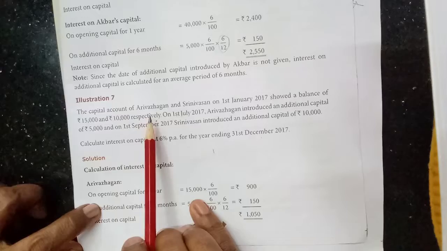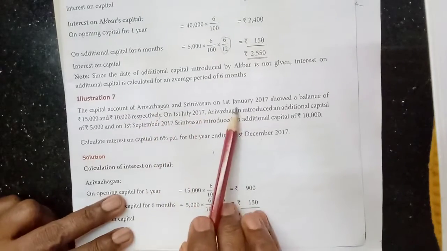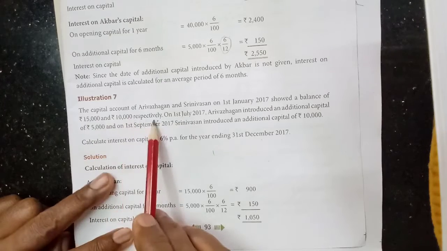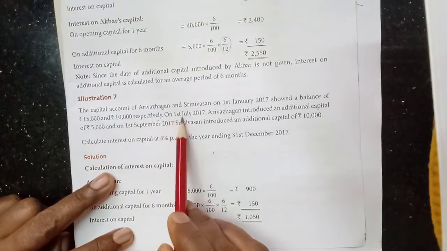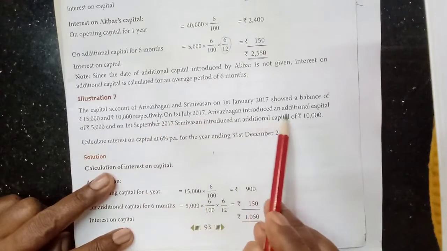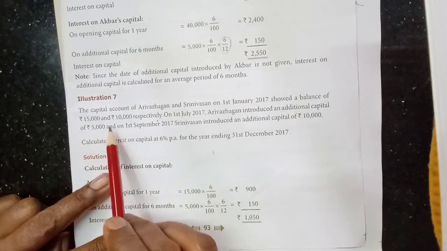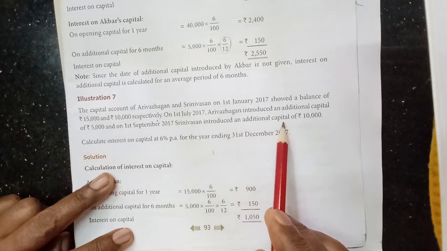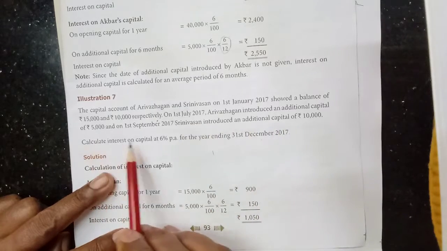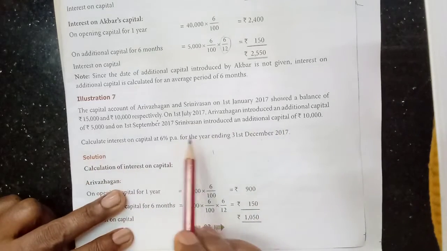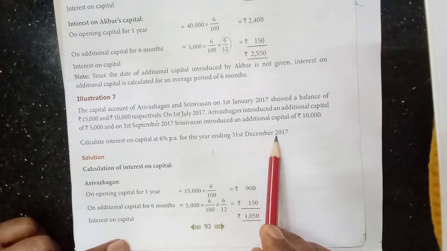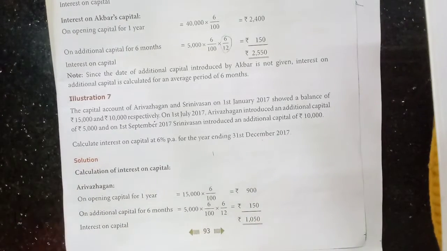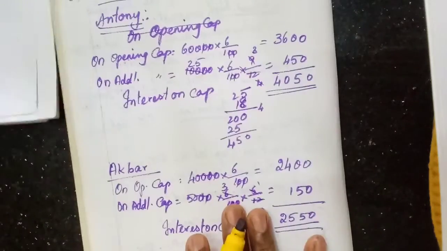The capital accounts of Arivalagan and Srinivasan on 1st January 2017 showed a balance of 15,000 and 10,000 respectively. On 1st July 2017, Arivalagan introduced an additional capital of 5,000, and on 1st September 2017, Srinivasan introduced an additional capital. Calculate interest on capital at 6% per annum for the year ending 31st December 2017. This also is the same as illustration 6, we will calculate.